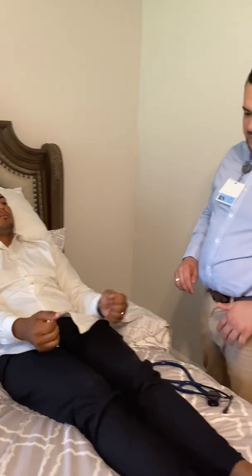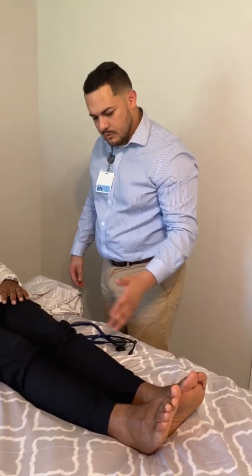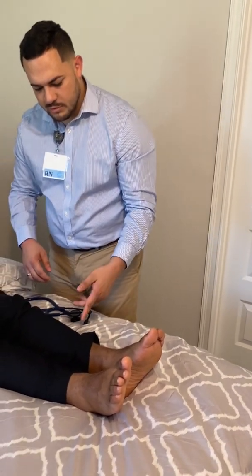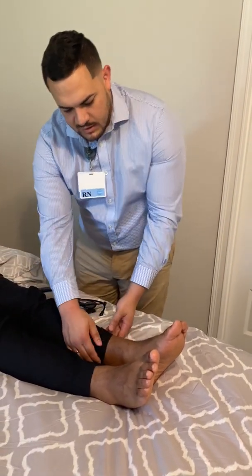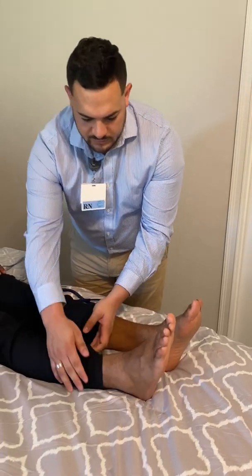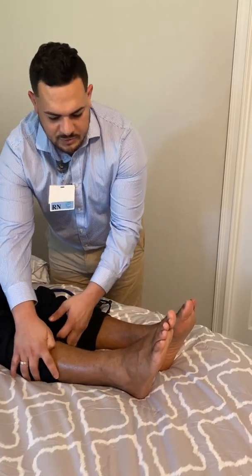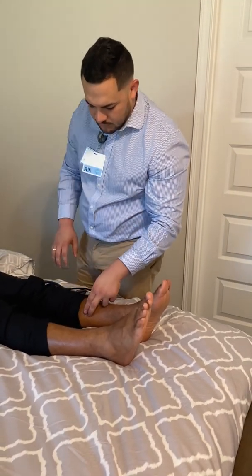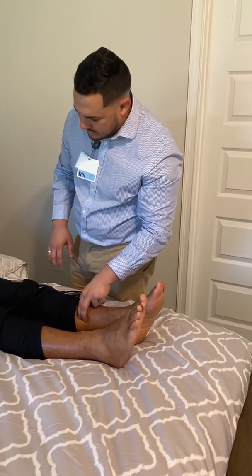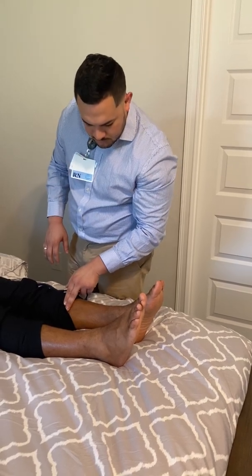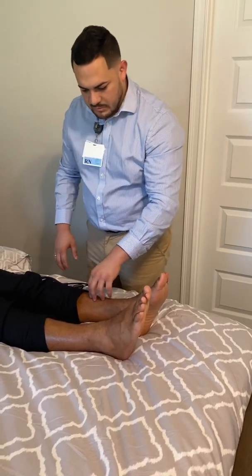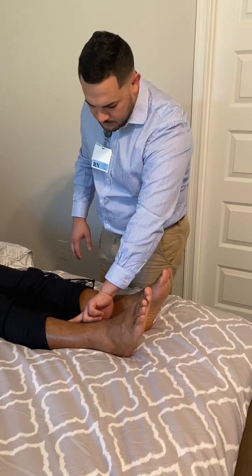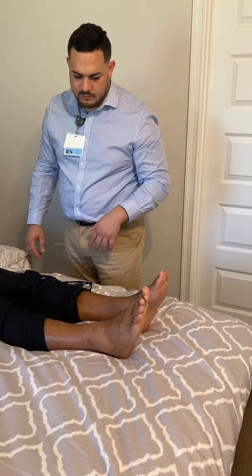And now I'm going to be inspecting your lower extremities for any pitting edema, as well as checking your posterior tibial and dorsalis pedis pulses. So as I inspect his feet, I'm going to assess for any pitting edema. I'm going to press down. Does that hurt? No. No pitting edema on the left lower extremity. And go ahead. Does that hurt? No. No pitting edema noted on the right extremity.